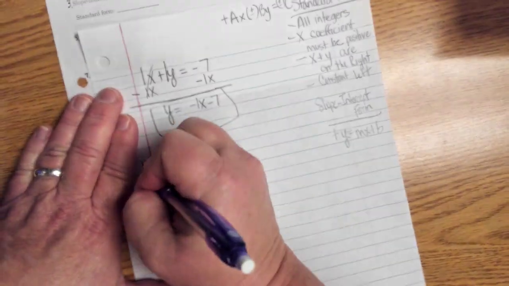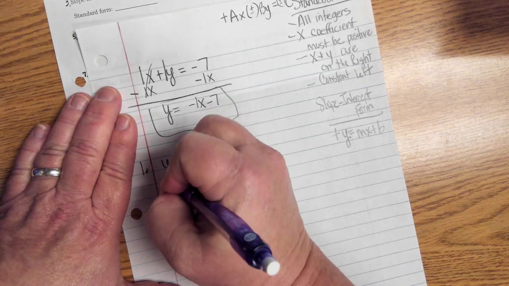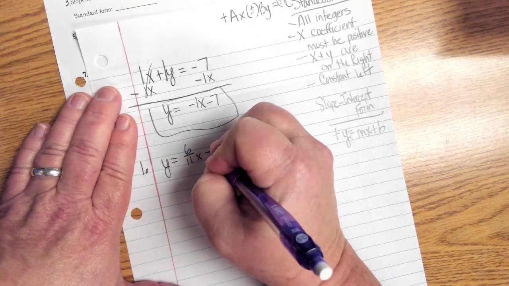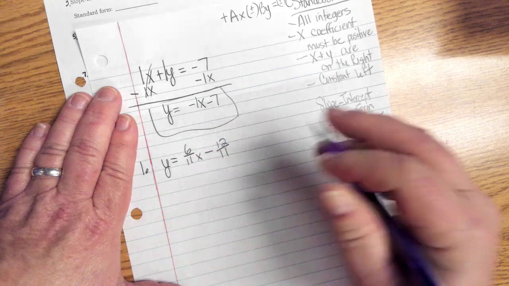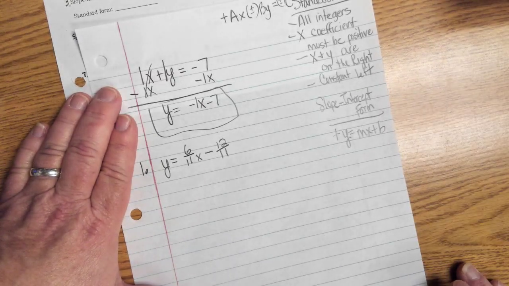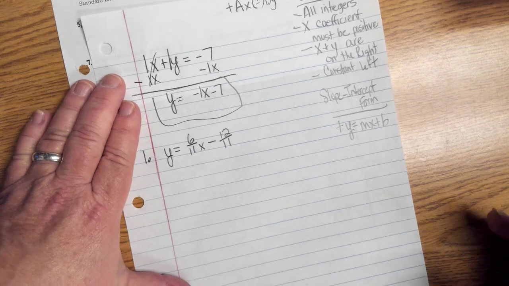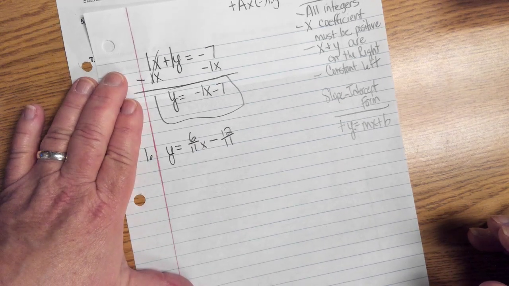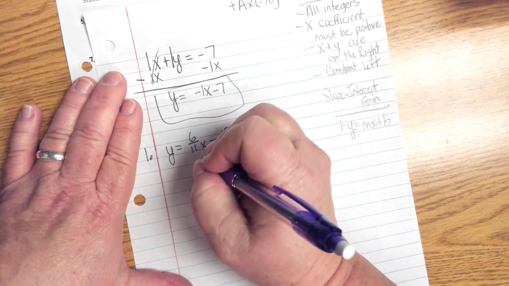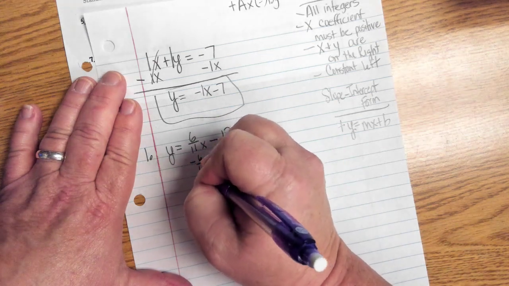All right, so let's go down here, and I'll do number 1 down here. Okay, so number 1 says y is equal to 6/11 x minus 12/11. Okay, so I need it in standard form. So the first thing I'm going to do is bring my x over to the left. So I'm going to subtract 6/11x.